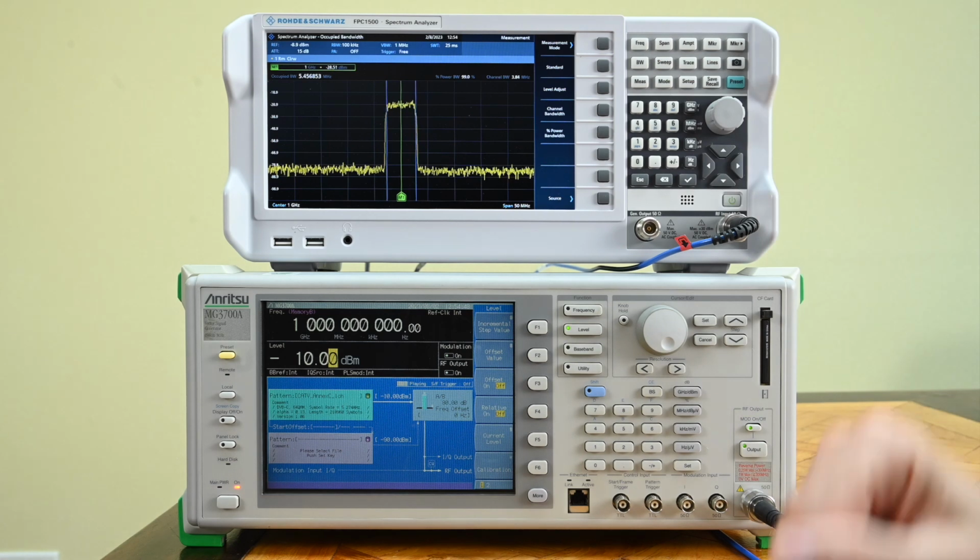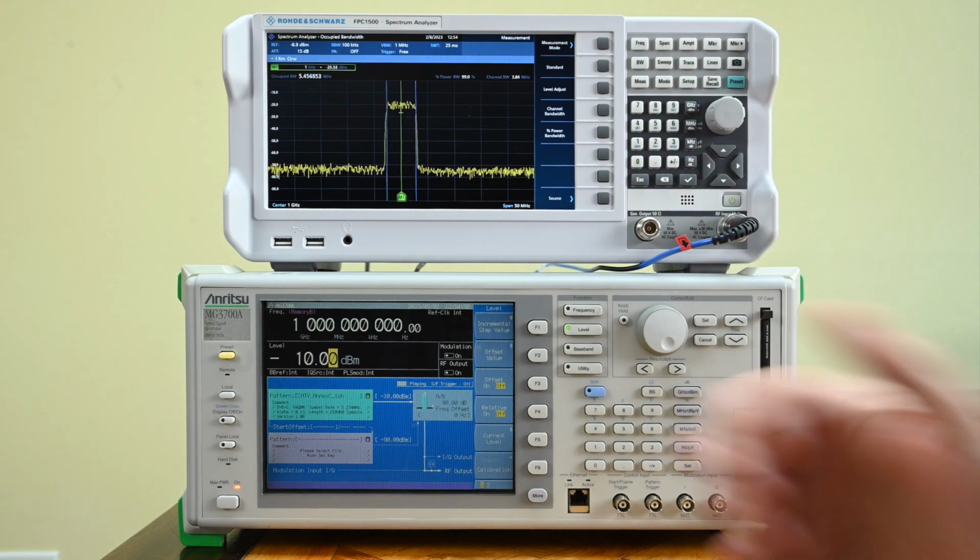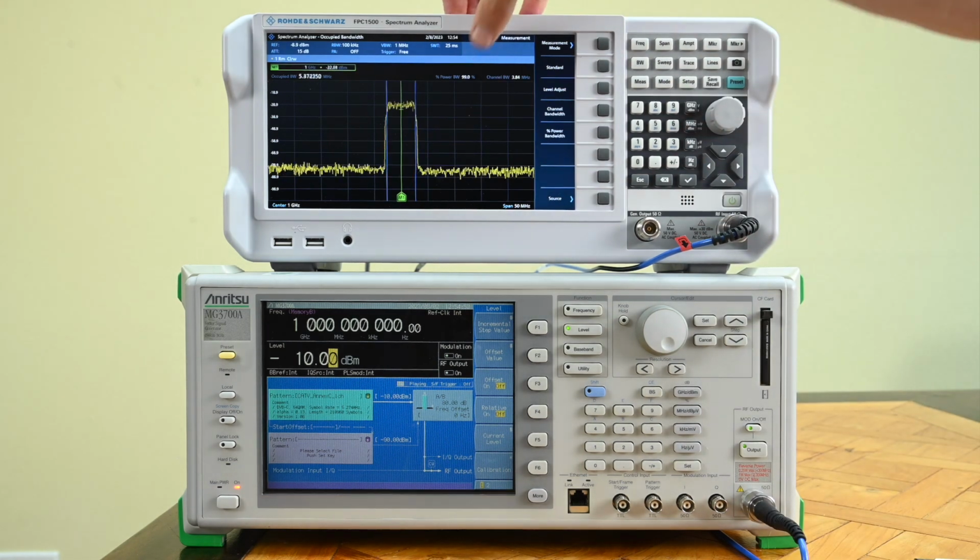This mode is actually a very precise measurement of how much of the power of a signal resides in a particular bandwidth. But to do that precise measurement, we must already preset the known bandwidth of the channel. Now it's at 3.85 megahertz. That's the default value of this device. That is actually a bandwidth that you find in wideband CDMA 3G signals.